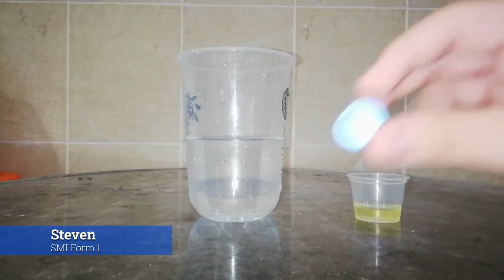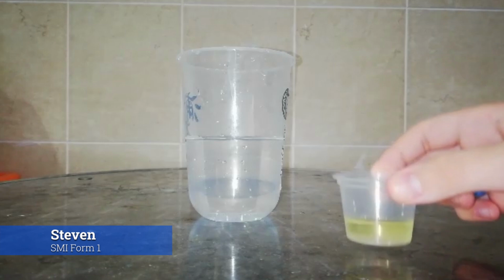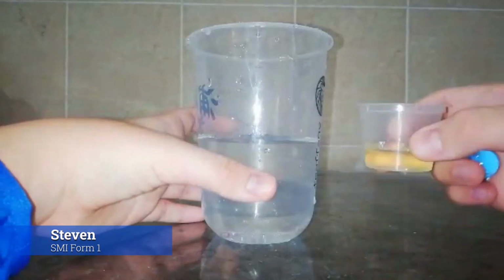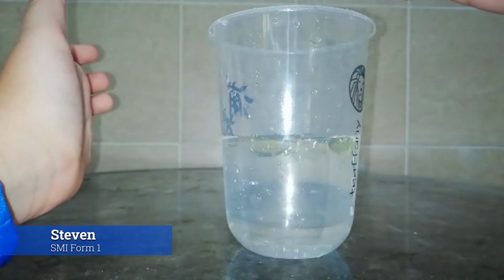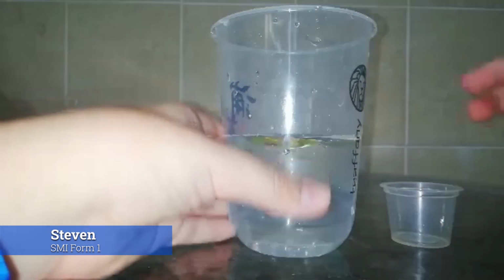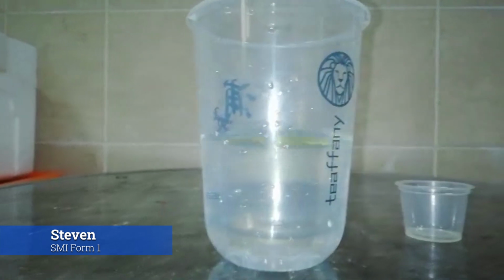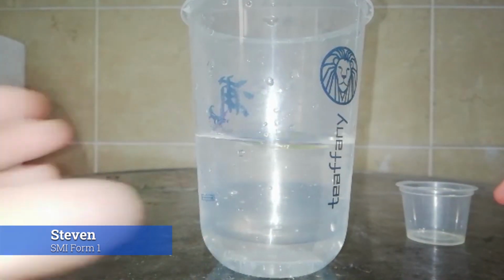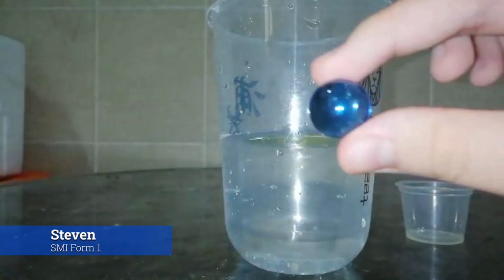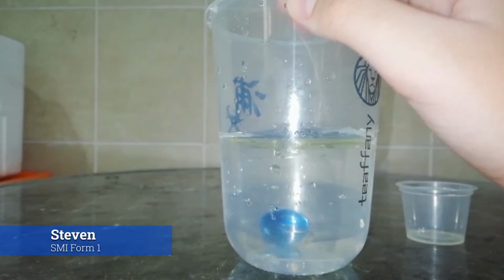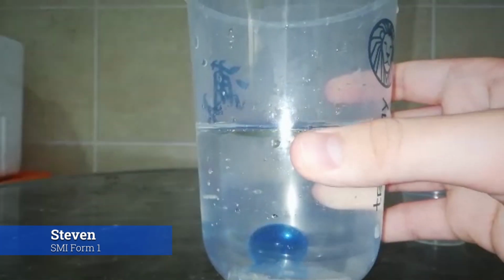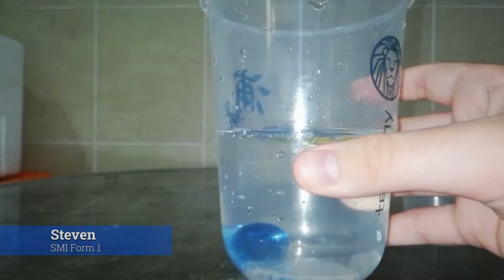So first we need a marble, some oil and water. First we're going to pour the oil into the water. As you can see, the oil will float because oil is less dense than water, making it easier to float. Next, the marble, which is higher density, will sink in the water. As you can see, it will sink in the water, but the oil will stay on top.